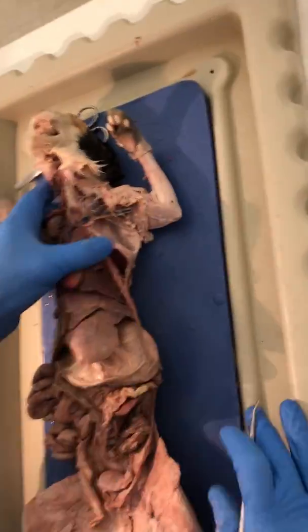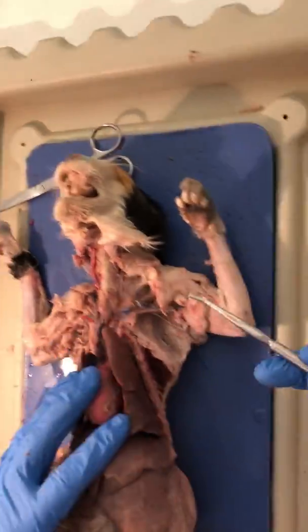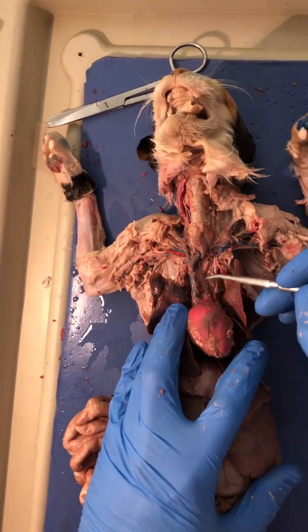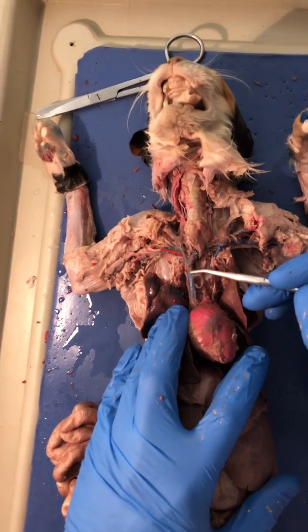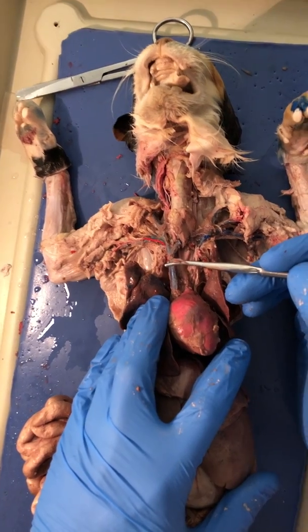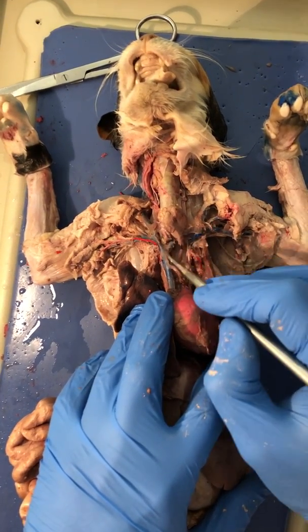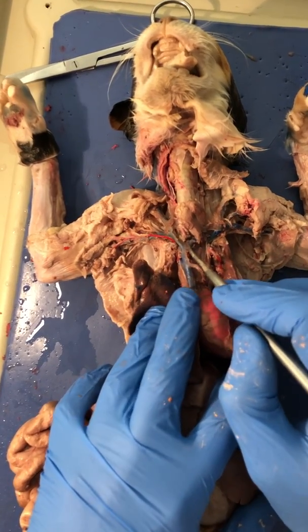All right. We're starting up here. It's easiest just to start with the heart. We'll follow the veins. Right here we have the superior vena cava. This little one coming towards you is the internal mammary. Right here where it branches, this is the brachiocephalic.